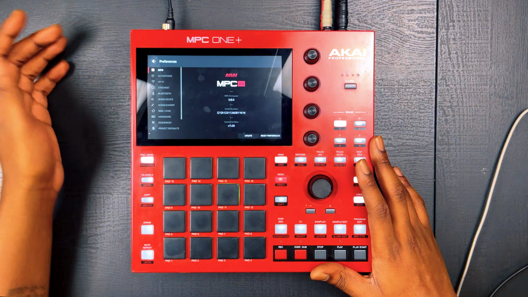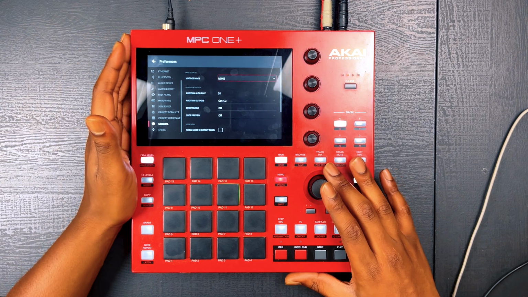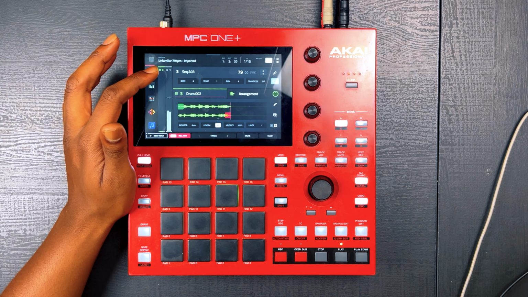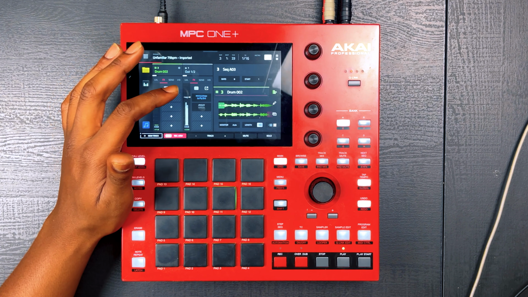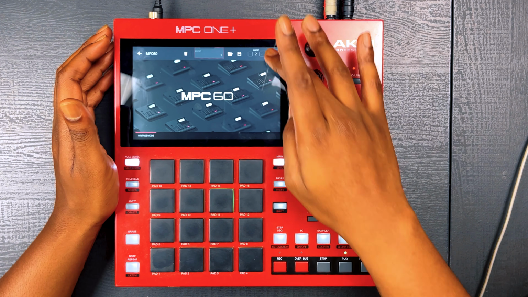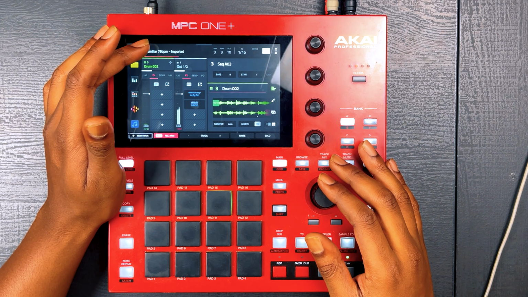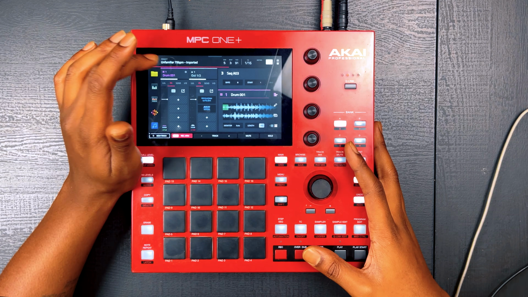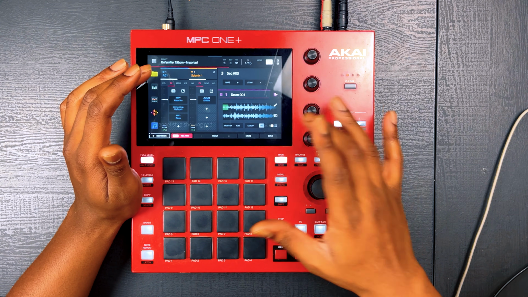Sometimes I turn this off just because I'll go to preference, go down to general, go to MPC 60. MPC 60 slaps every time. I don't care what your beat sounds like. Throw that on there. And now I'm hearing it. I want to bring the sample down a little bit just because it's a little overpowering.